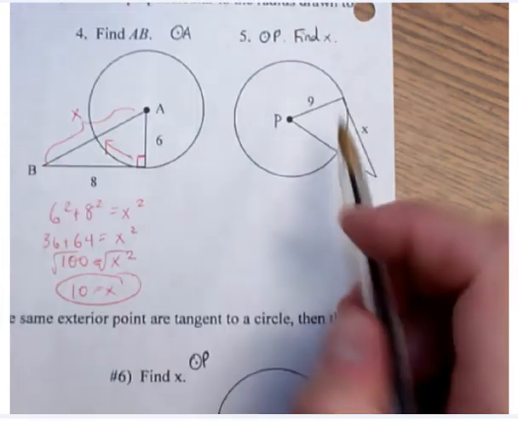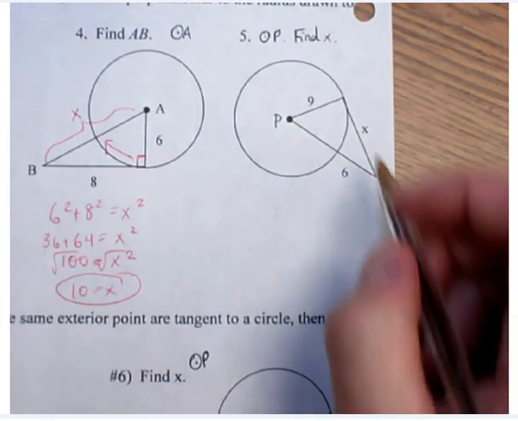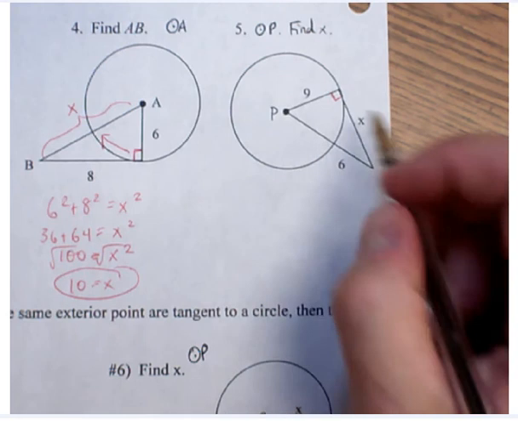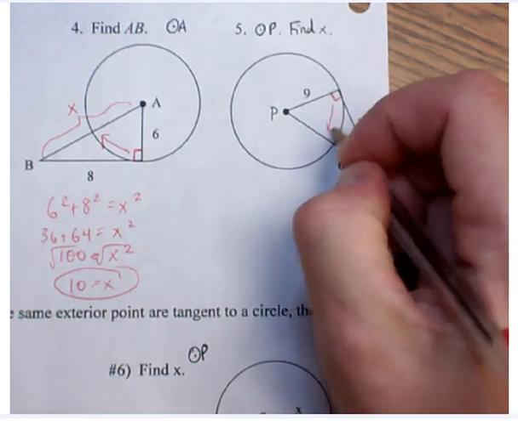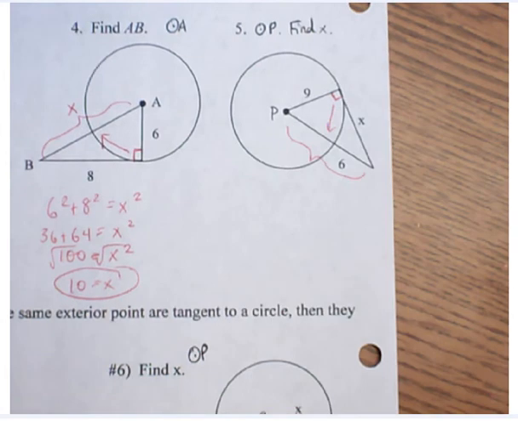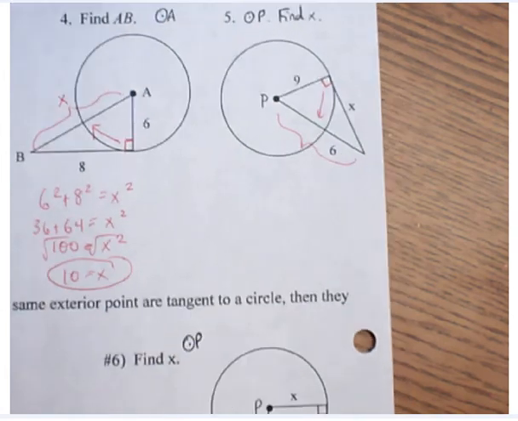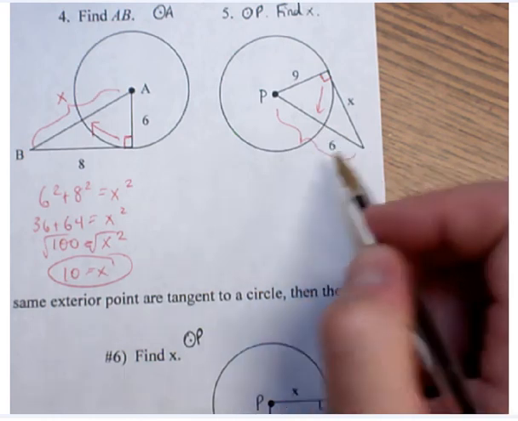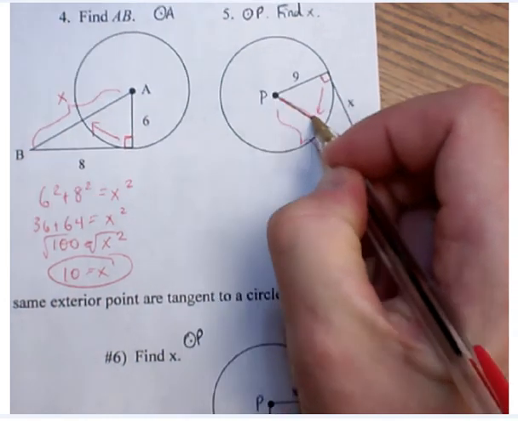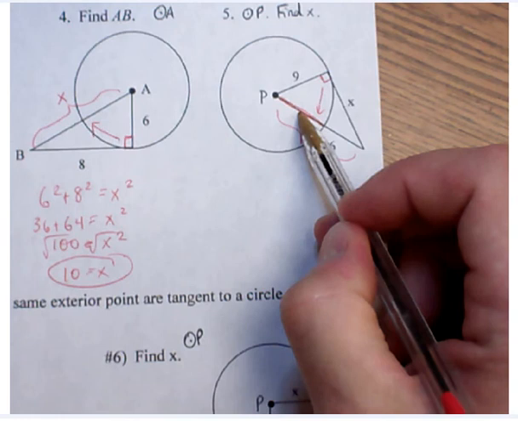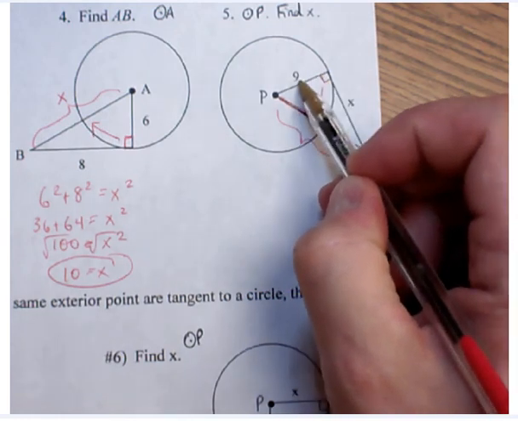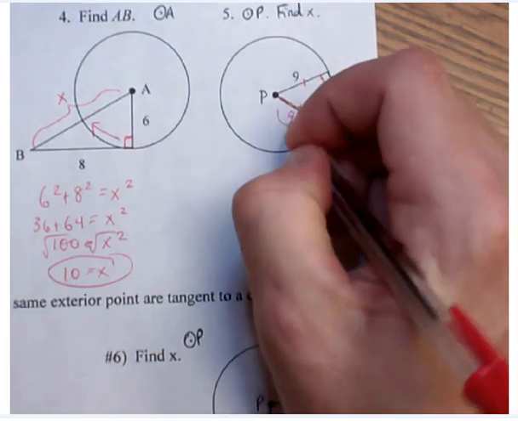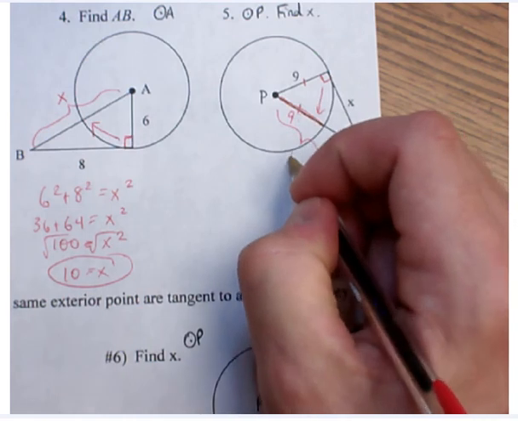Number 5, circle with the center at P. Find x. All right, again, x is a tangent, so that's a right angle. Now, 9 is a leg, x is a leg. This whole thing is the hypotenuse, but it's not 6. 6 is just this outside piece right here. Well, so how do we find the hypotenuse? What would be this length here? Well, if you look at the picture, this is a radius. And this is a radius, the 9. Radii have to be the same in a circle. So if that's 9, then this is 9. That means the whole thing is 9 plus 6, which is 15.